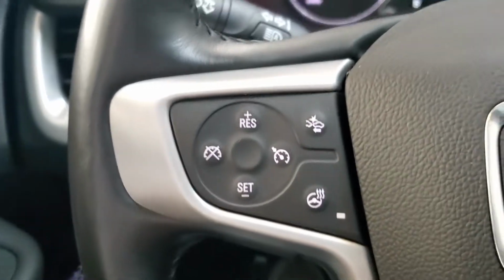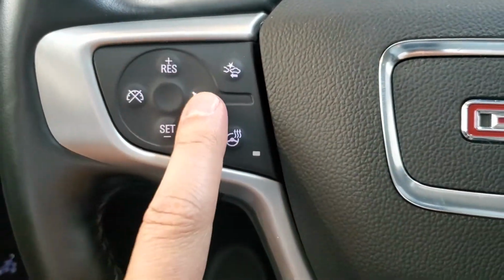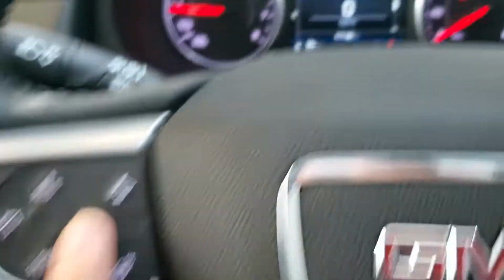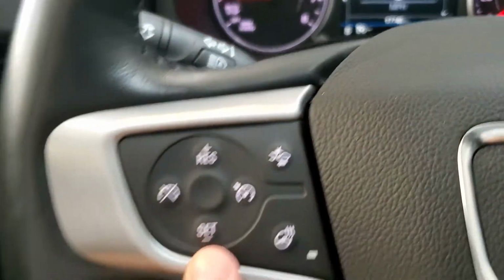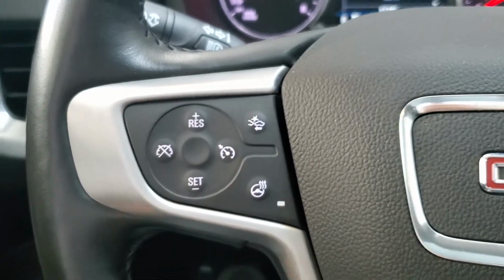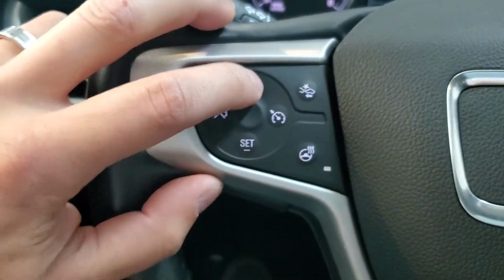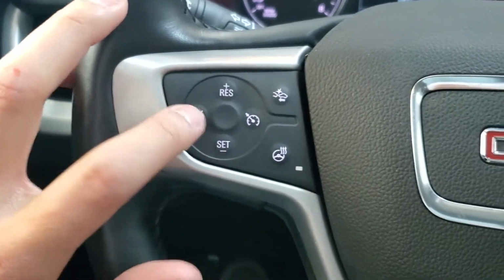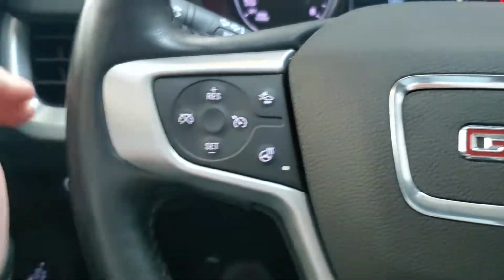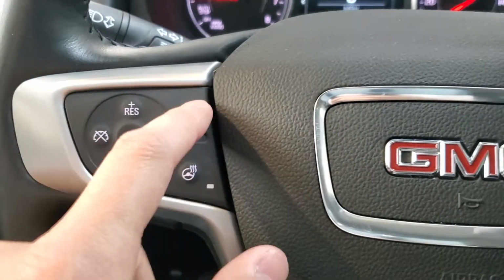On the left side of the wheel, we have our cruise control settings. This button here is the on-off switch for your cruise. You'll see an icon appear in the bottom left of the screen. Once you've got the cruise on, press down to set. Once set, you can press the plus sign to accelerate, the minus sign to decelerate, and then you have a cancel button here, which would allow you to resume your speed as well.